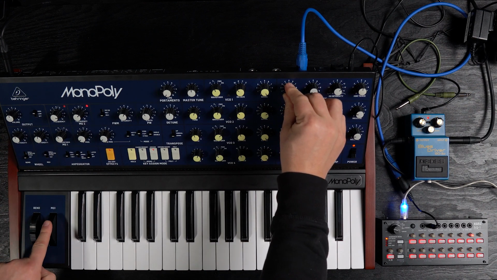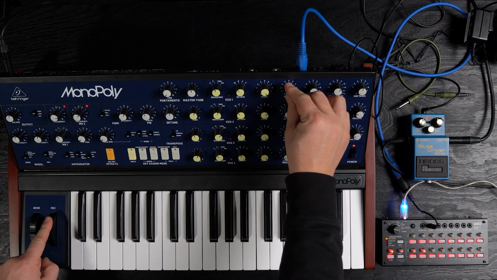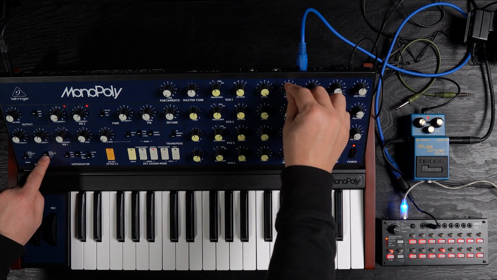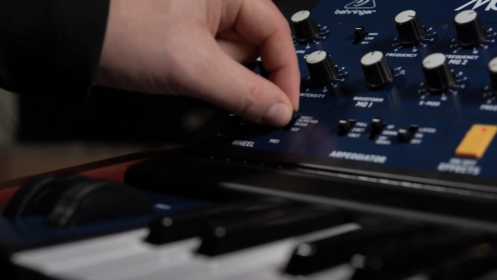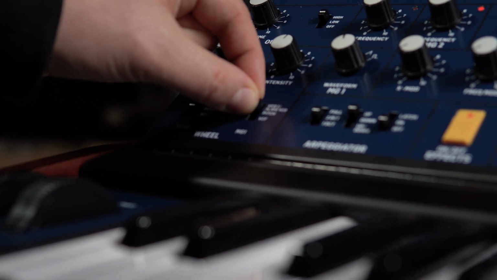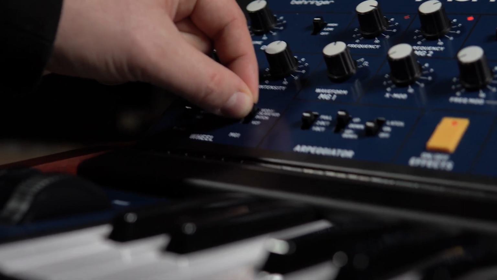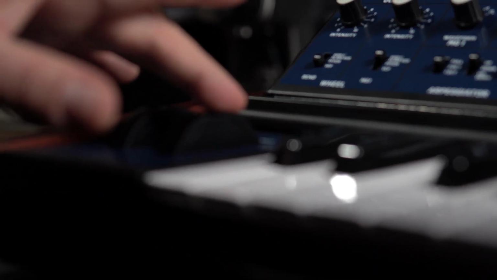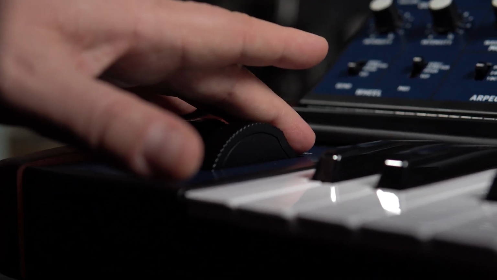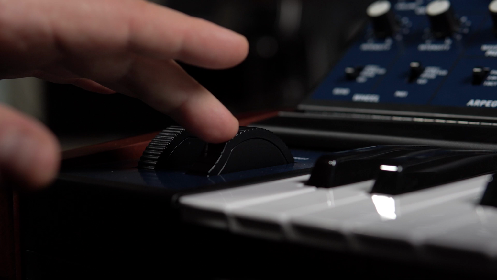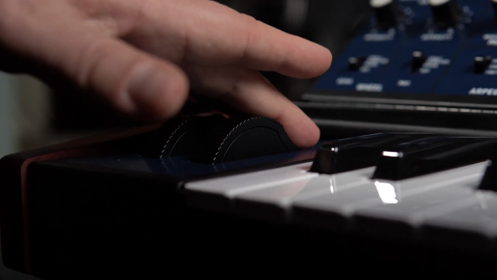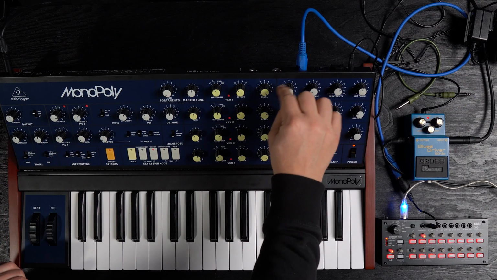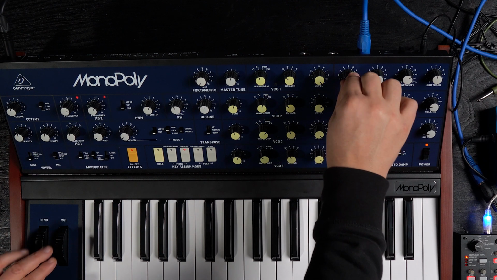And I also connected the modulation generator 1 in this mode. So the oscillator 1 modulates oscillator 2. So if I turn it up, more frequency modulation between those two oscillators is going on.